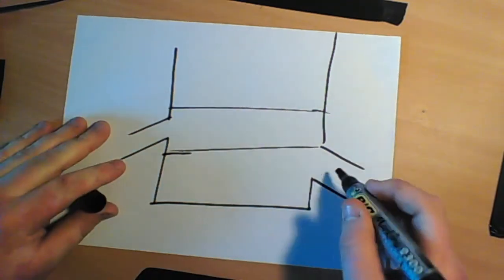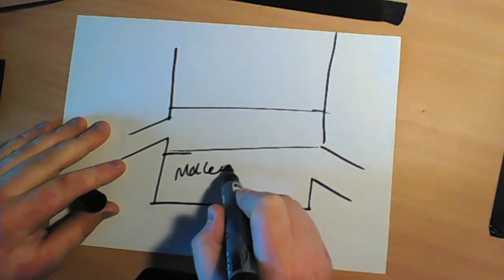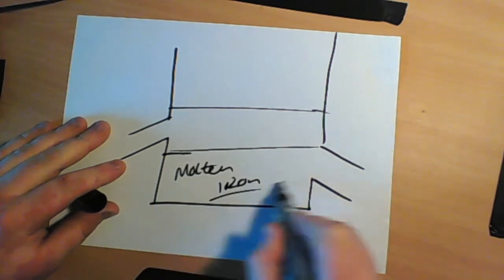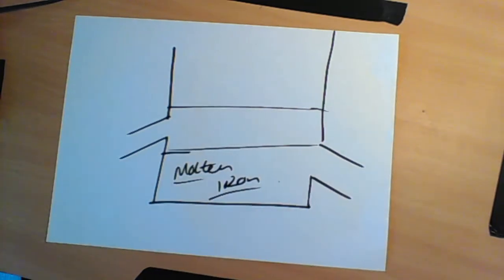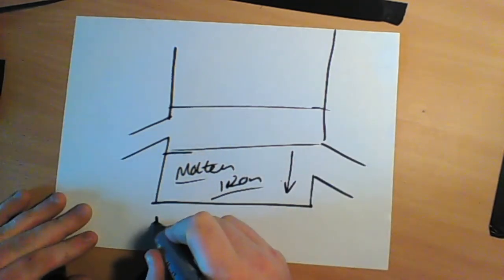So this one here is for taking off. This is molten pig iron or molten iron. Again, iron is a ridiculously heavy metal. It's a very, very heavy metal compared to the likes of aluminium and any of those alloys. So it's obviously going to sink to the bottom. It's heavier.